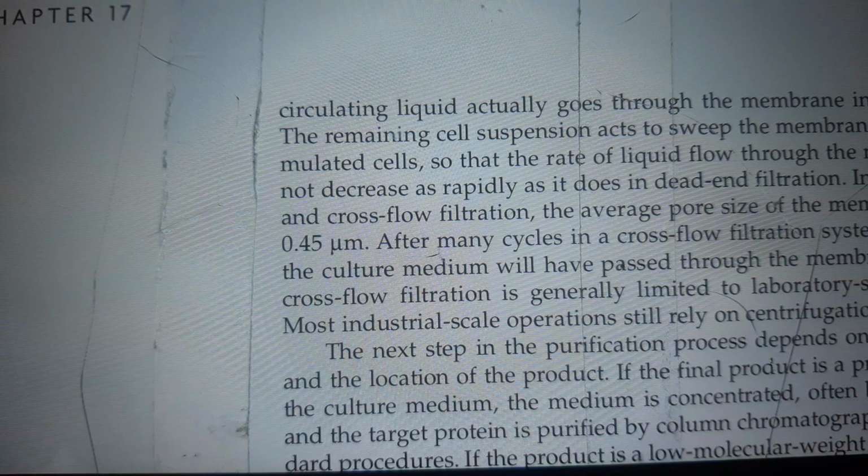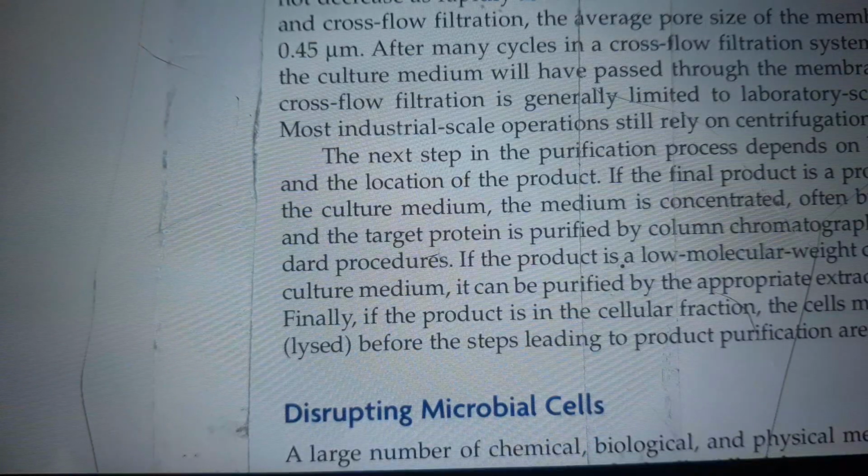In both dead-end and cross-flow filtration, the average pore size of the membrane is 0.2 to 0.45 micrometers. After many cycles in a cross-flow filtration system, almost all of the culture medium will have passed through the membrane.